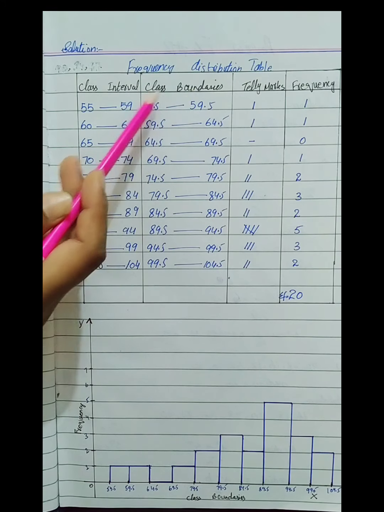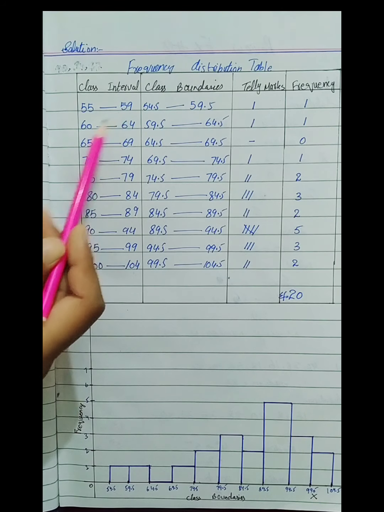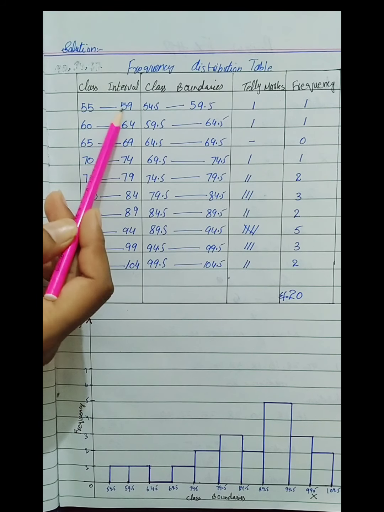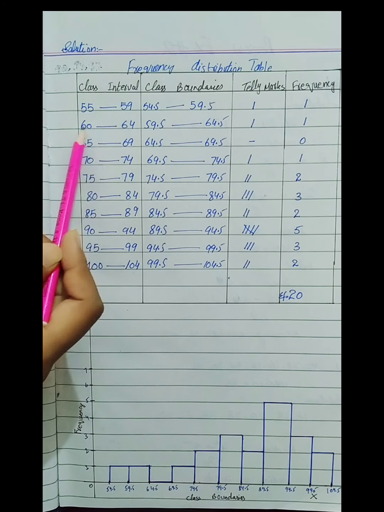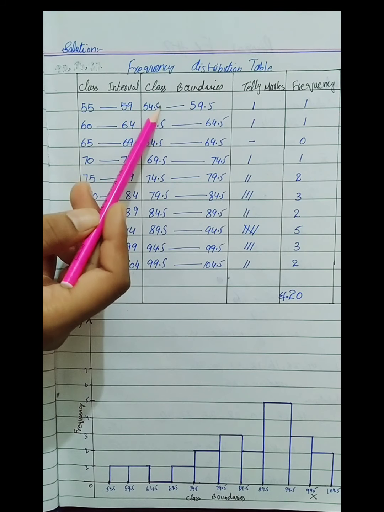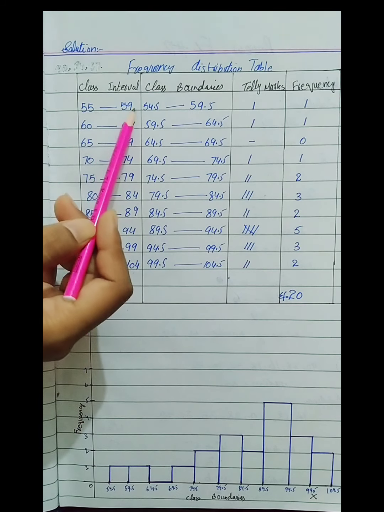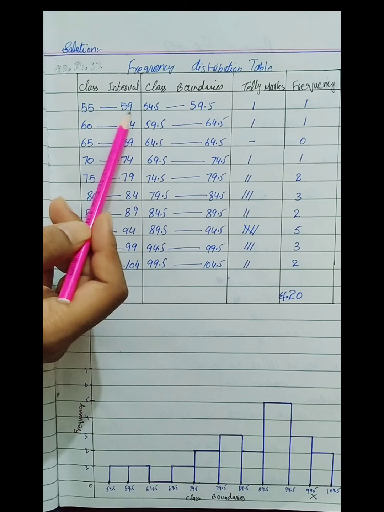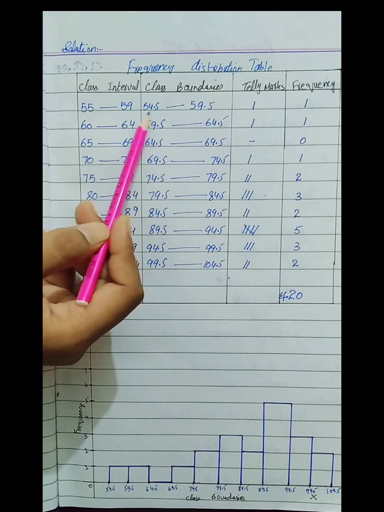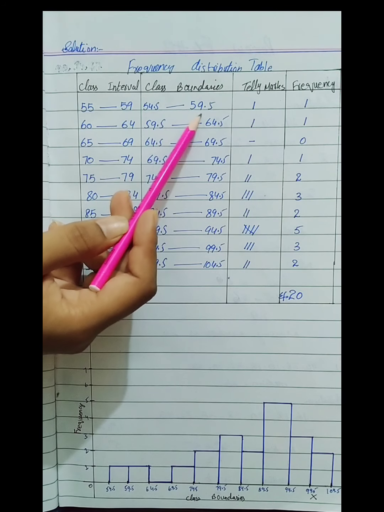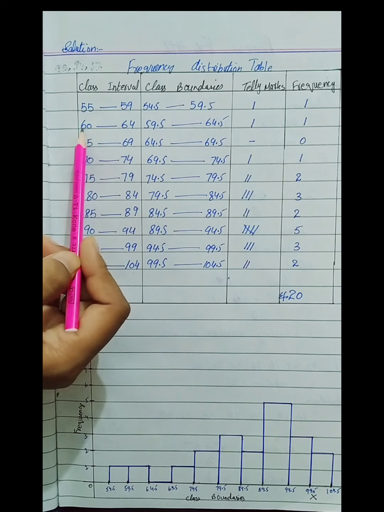Next we find class boundaries. To remove the difference of 1, which is between 59 and 60, we subtract 0.5 from the first value and add 0.5 to the last value. So we get 54.5 and then 59.5.